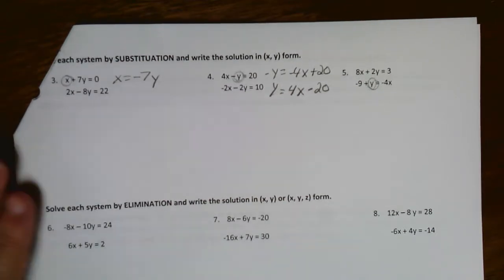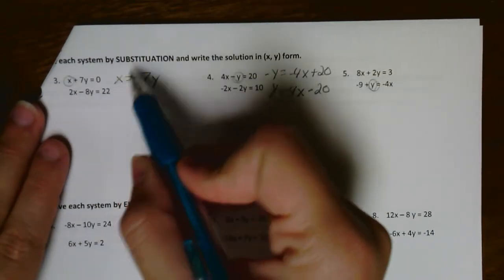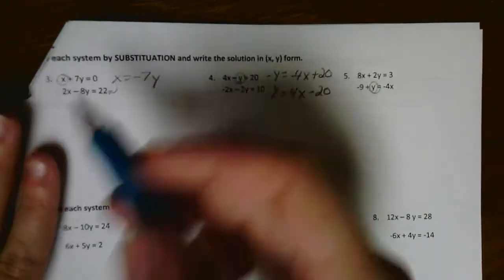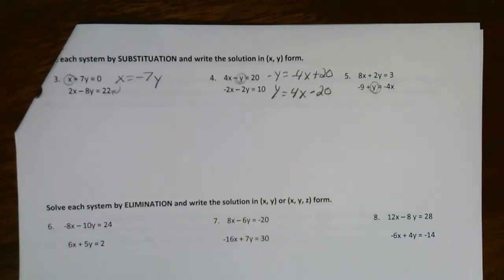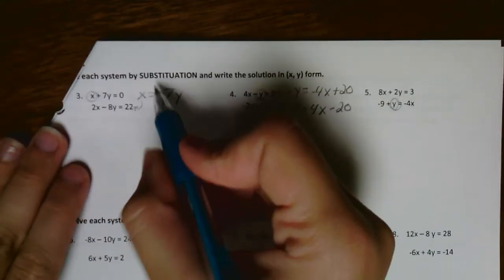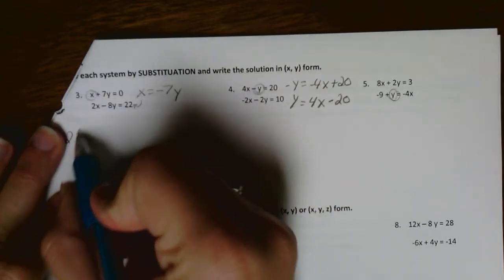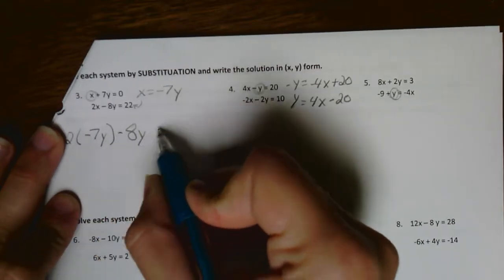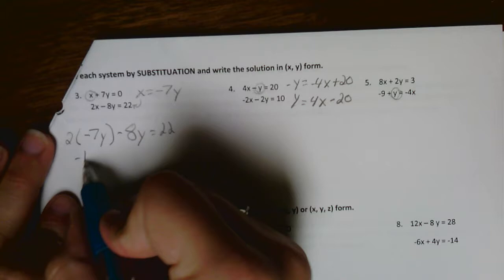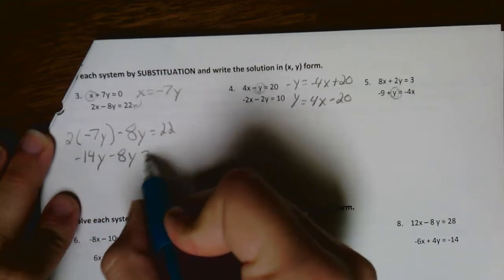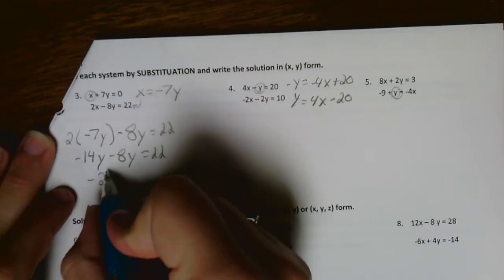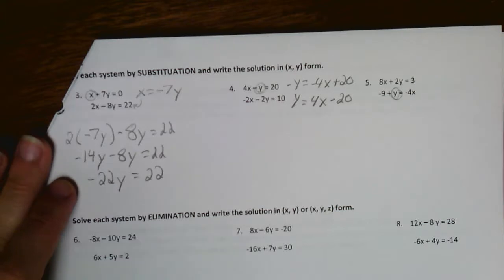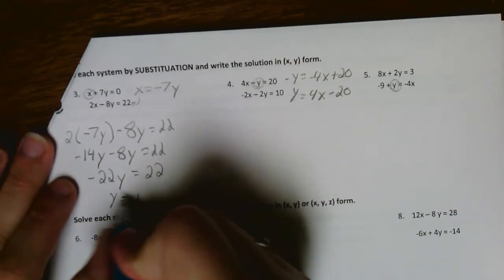Once you have that value done, make sure that when you substitute it in, you're substituting it into the other equation. If you plug it back into the first one, it's not really going to tell you anything. It's just going to come out to be a true statement. So you have to make sure you plug it into the new one. So that's going to become 2 times x, but now x is negative 7y, minus 8y equals 22. That gives you negative 14y minus 8y equals 22. Negative 22y equals 22. Divide both sides, you get y equals negative 1.